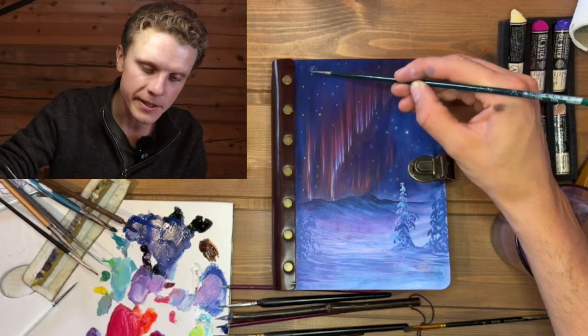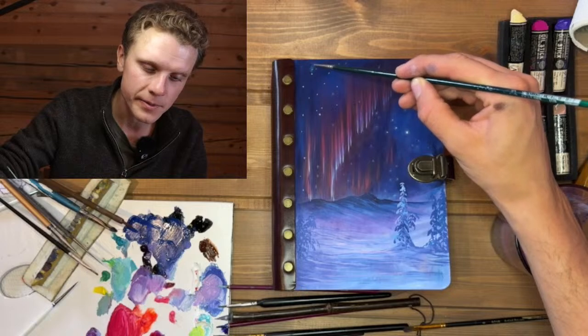I think it's going to be nice to finally have the stars. Oh, let's remove that.